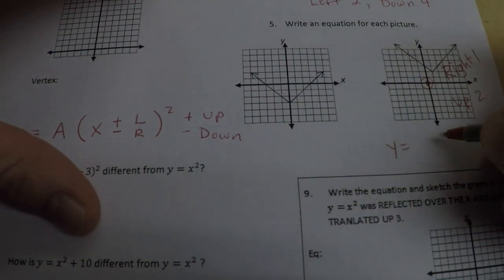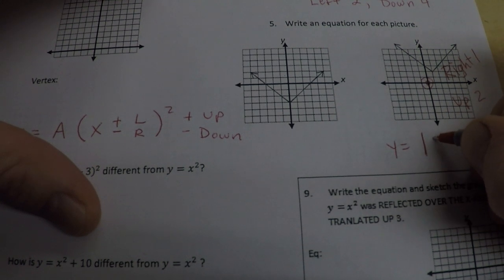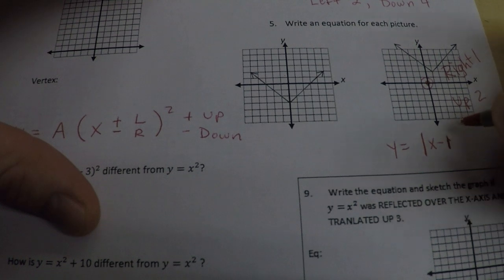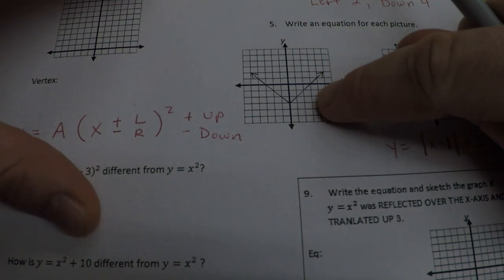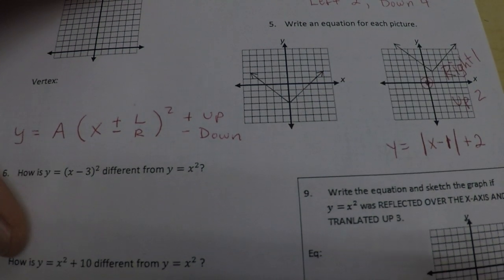So y equals, start the absolute value right away. If you want to put the number 1 there, it's fine. X minus 1 for the right move, and +2 for the up move. Okay, now you should be able to do this one on your own.